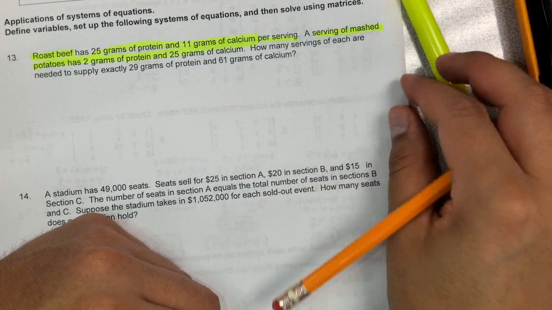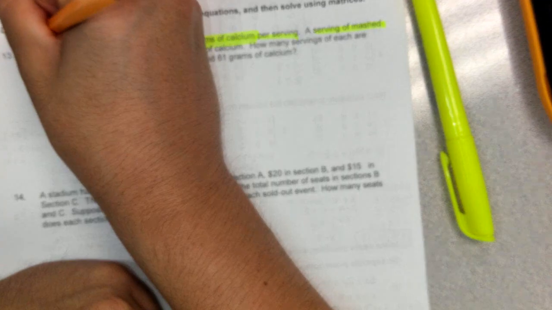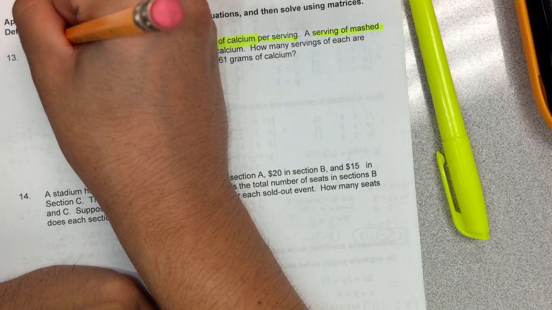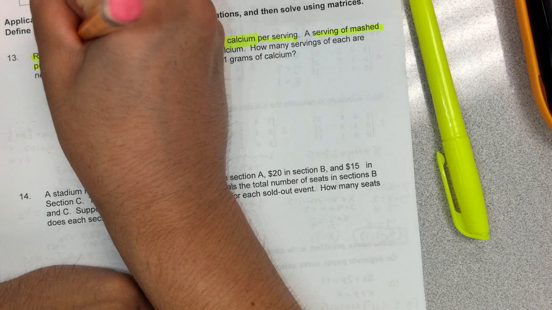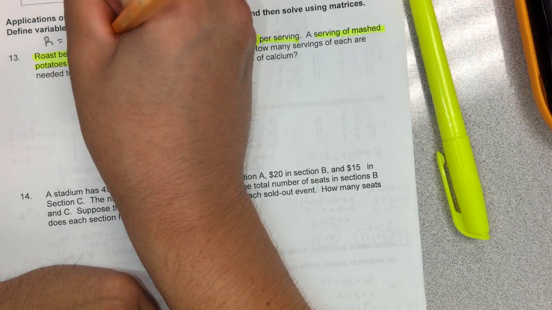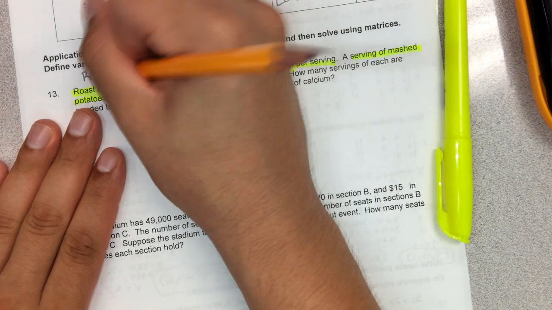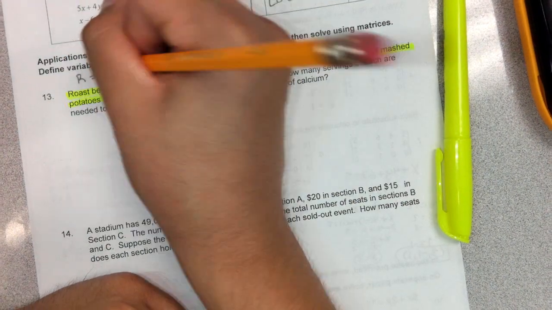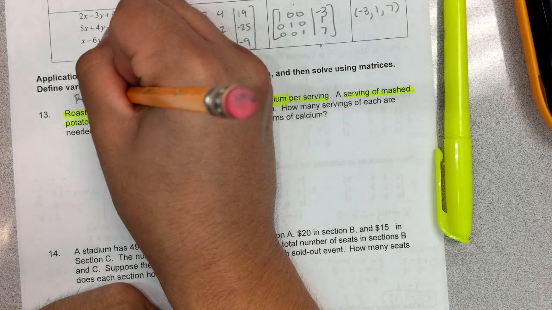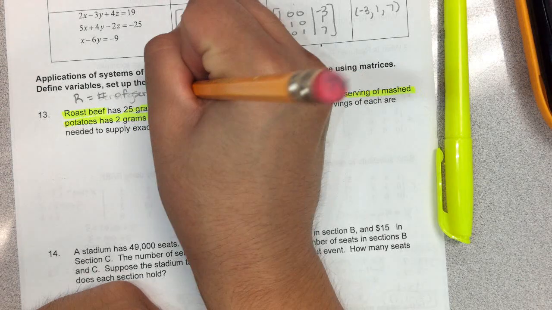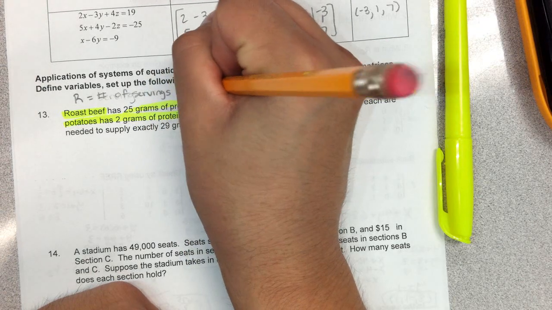Alright, so first I'm going to identify the variables. I'm going to make roast beef R. So R is the number of servings of roast beef.